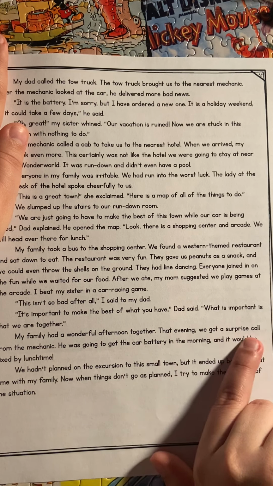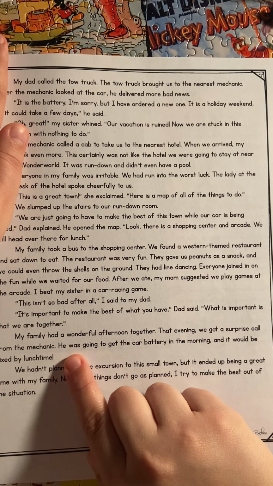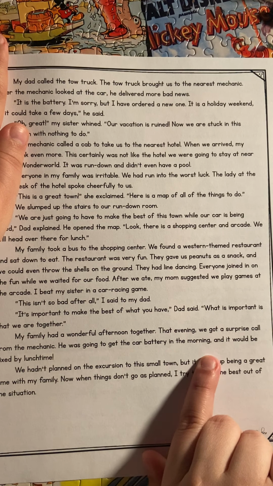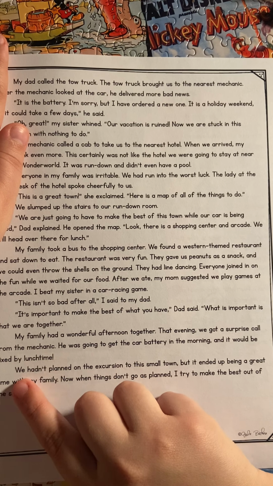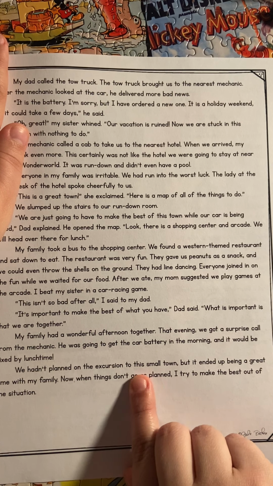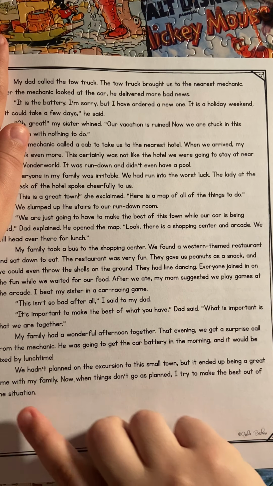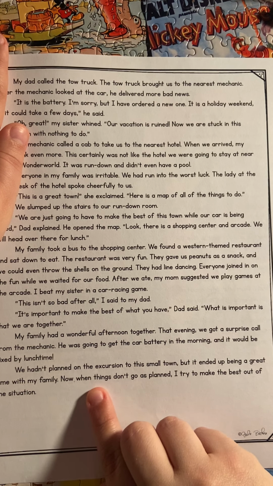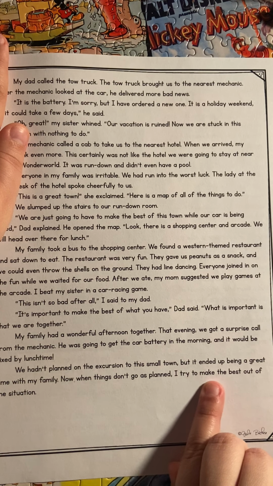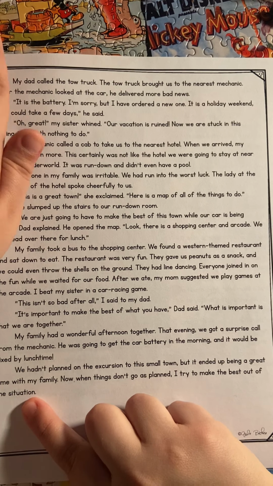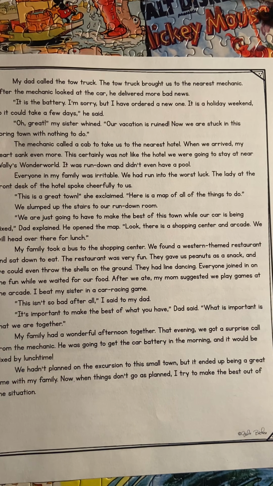That evening, we got a surprise call from the mechanic. He was going to get the car battery in the morning and it would be fixed by lunchtime. We hadn't planned on the excursion to this small town, but it ended up being a great time with my family. Now, when things don't go as planned, I try to make the best out of the situation. Awesome. The end.